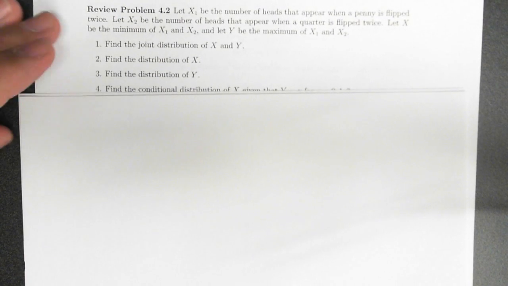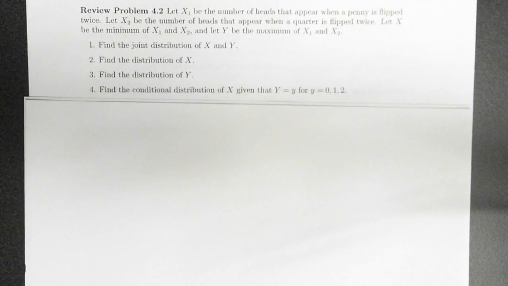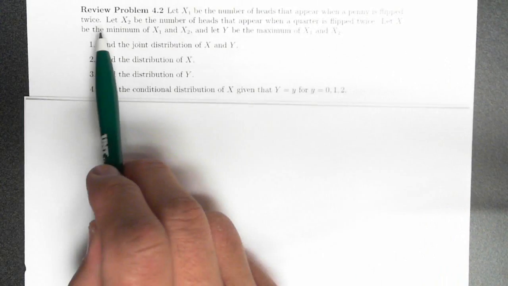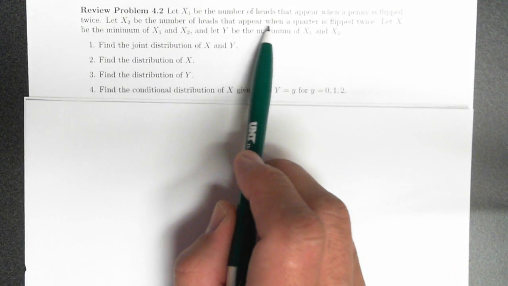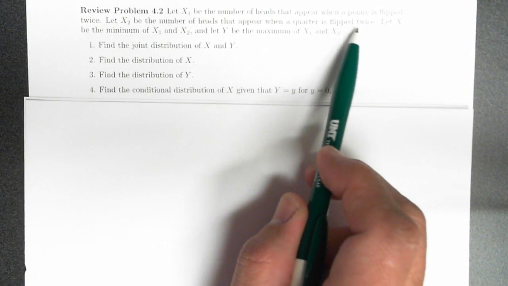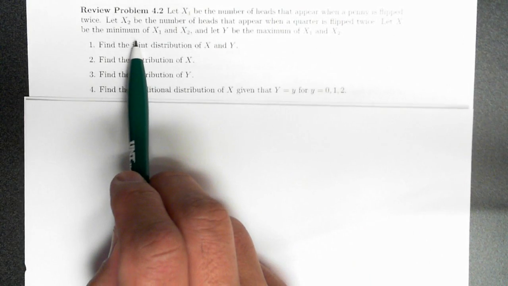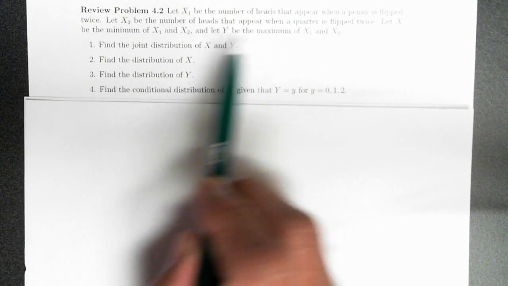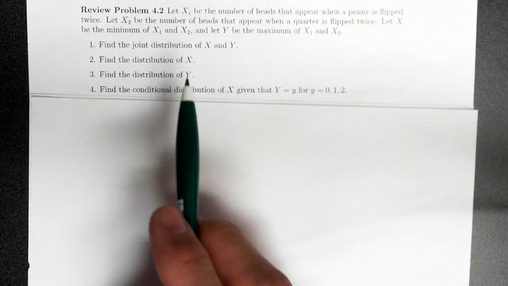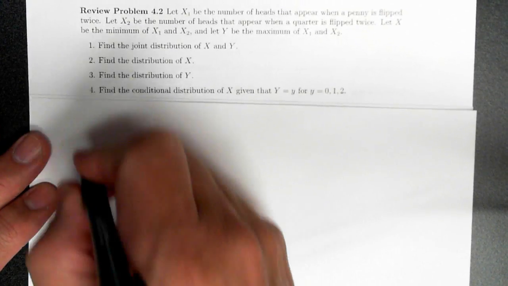Okay, let's take a look at this joint and conditional distribution problem. Let x1 be the number of heads that appear when a penny is flipped twice, and x2 is the number of heads that appear when a quarter is flipped twice. Let x be the minimum of these two things, and let y be the maximum. Let's figure out the joint distribution of x and y.